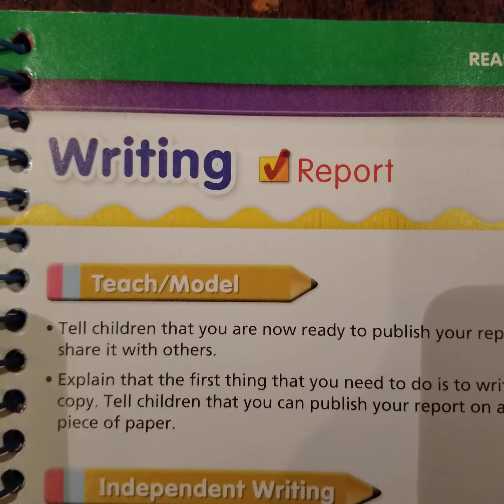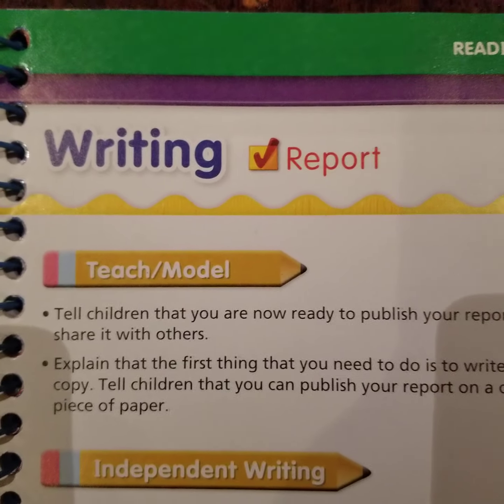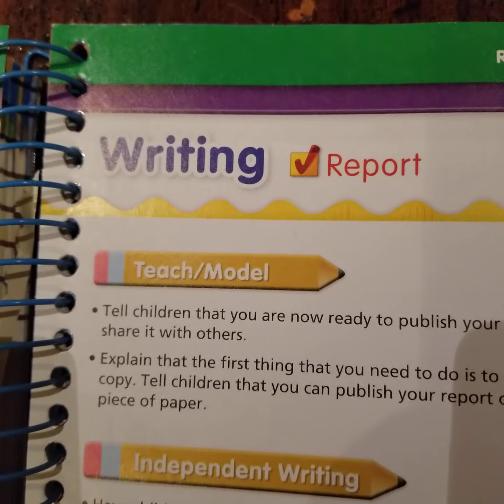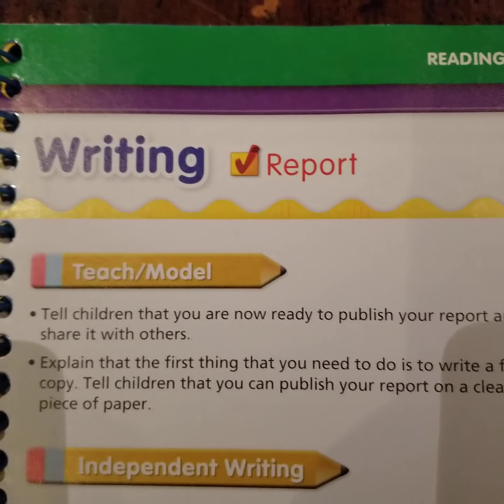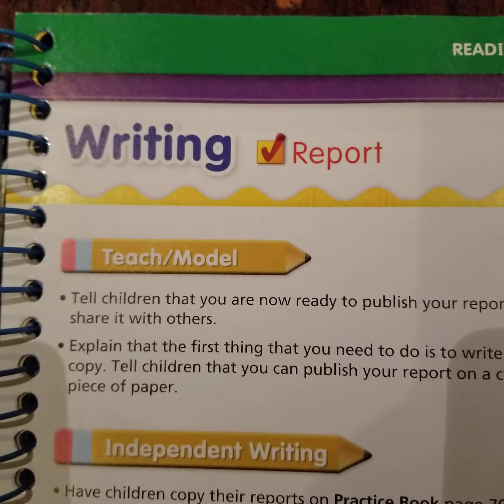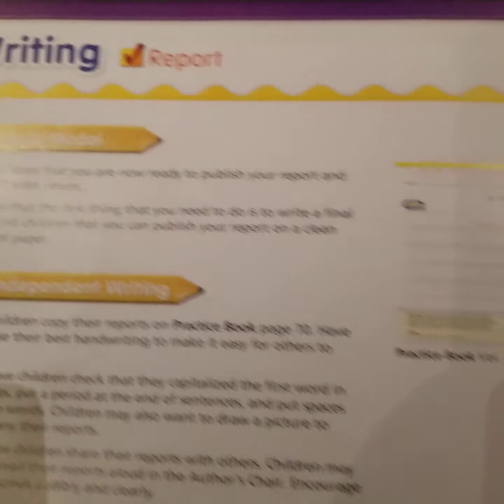We have been doing report writing, and we're going to continue with that. Today is our last day for report writing in this particular lesson. And so we started out this lesson with our KWL chart, and we filled that out. KWL chart tells us what you know, what I want to know, and then what I learned. And so each of you filled out this report in your journeys book.